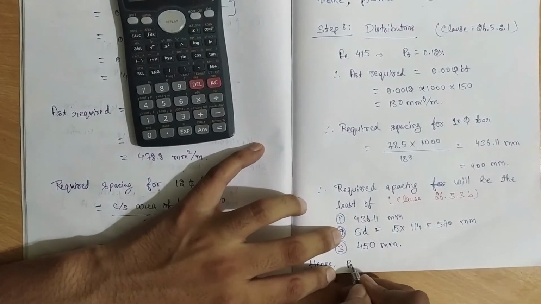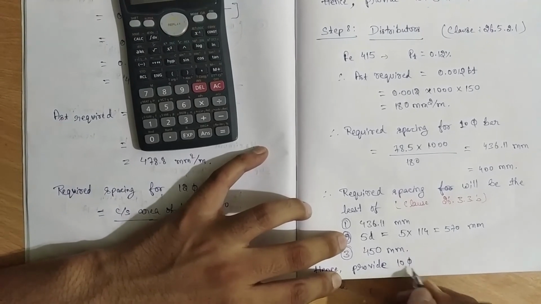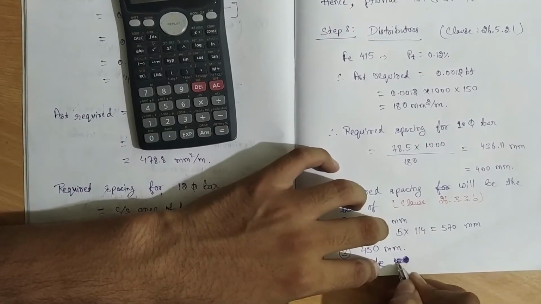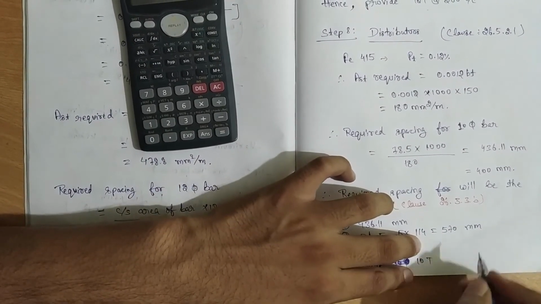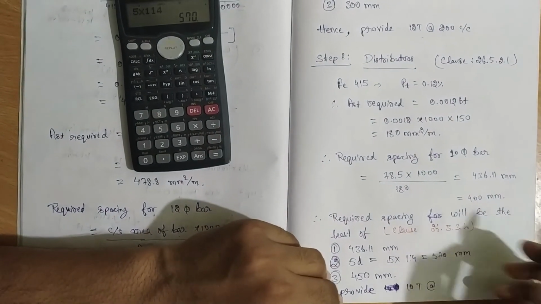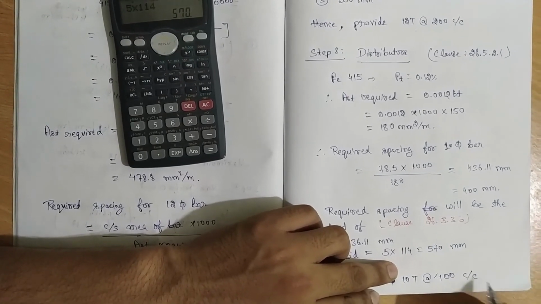For the distributors, you have to provide 10 mm dia bar, sorry, you can write it as 10T at the rate, what is our spacing? 400 center to center.